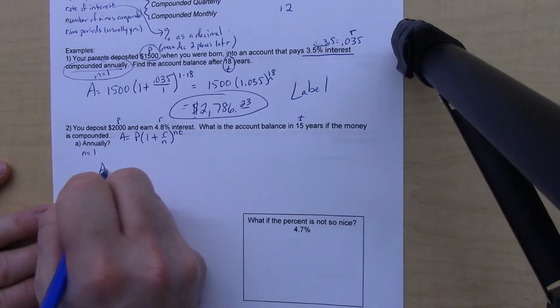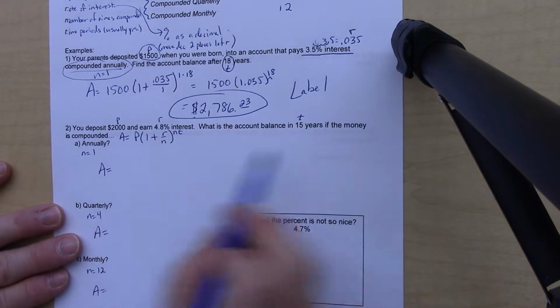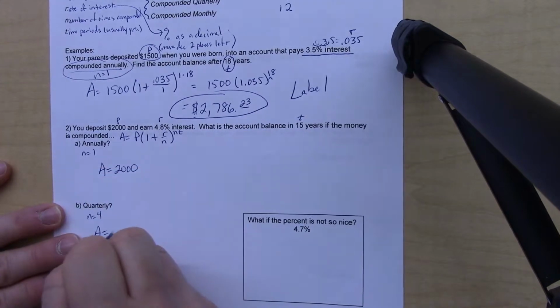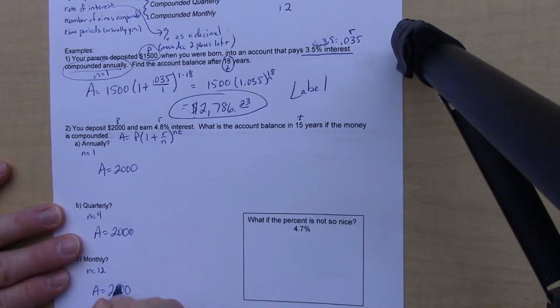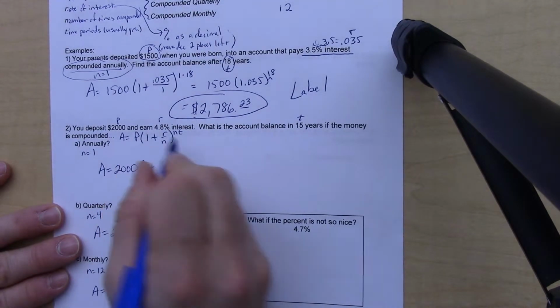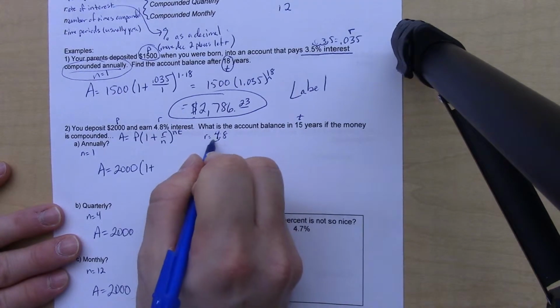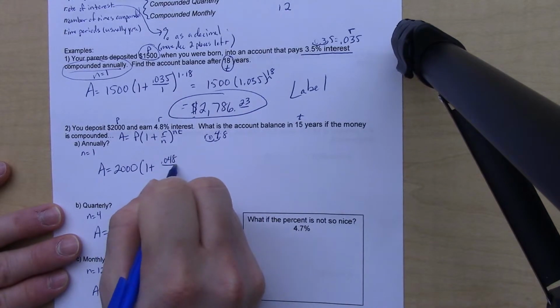So I'm going to set this problem up the same way on all of them. And I want to see which one makes the most money. My principal is $2,000. Cool, I'm going to put that on all of them. Then I've got 1 plus the interest rate. Well, the interest rate is 4.8. If I move it over 2 places, it's 0.048.